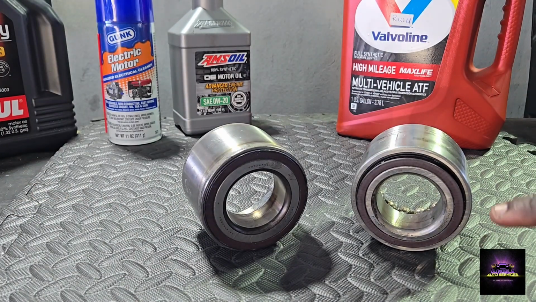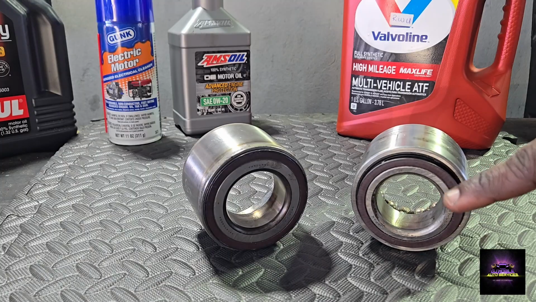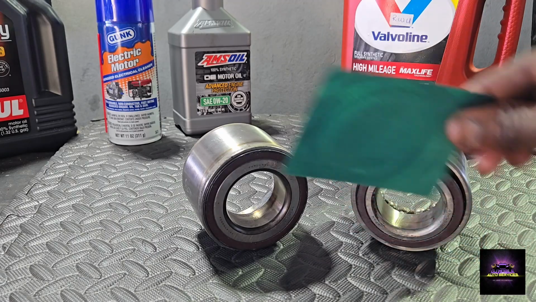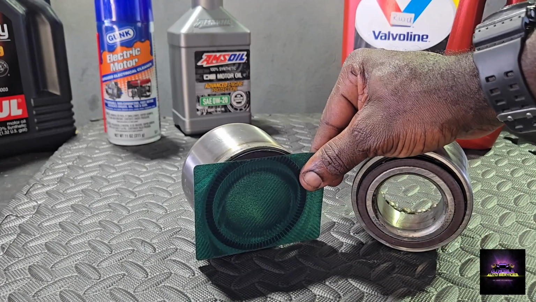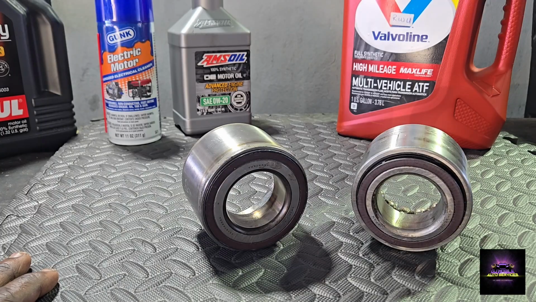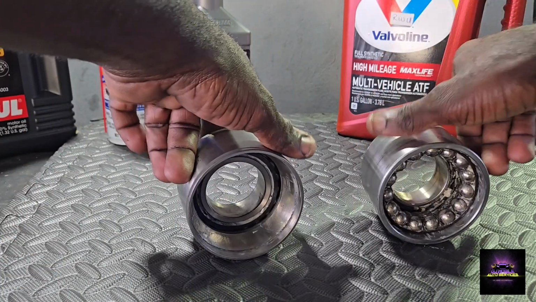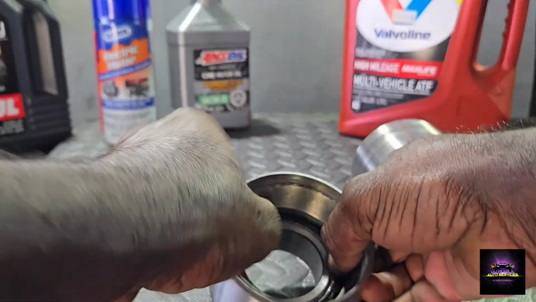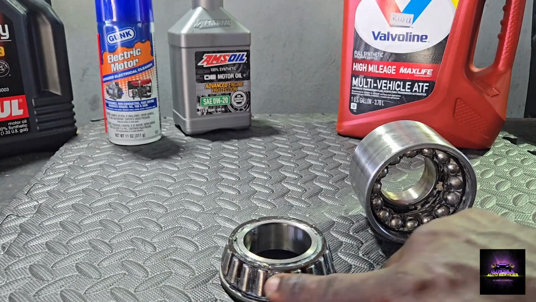It's the magnetic type, where the speed sensor reads off the bearing and sends a message to the ABS, which translates that to the transmission and engine. Okay, it's the magnetic type. So you see, I got my tool here showing that's magnetic. But I'm gonna show you the difference, right? Where they are not equal. So we got a roller type ball bearing setup here, and this one is a taper type roller bearing.